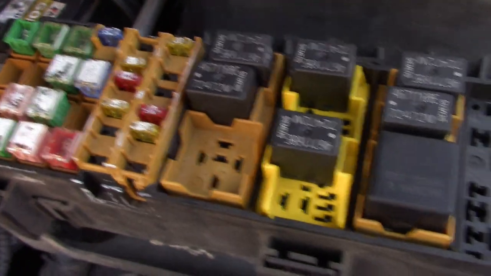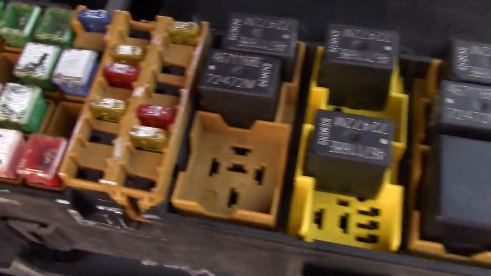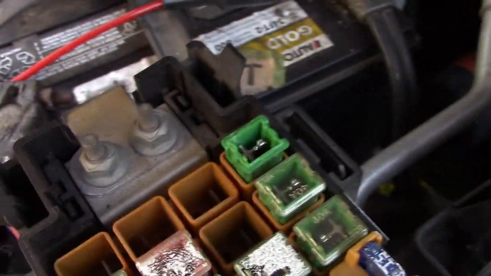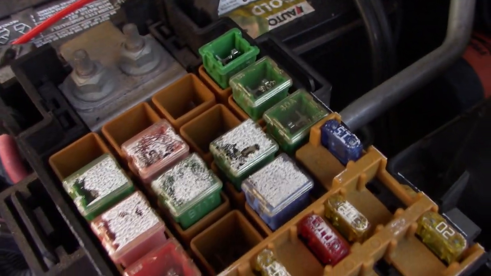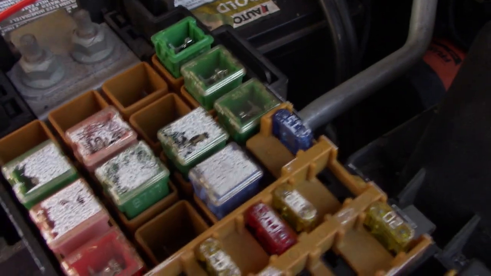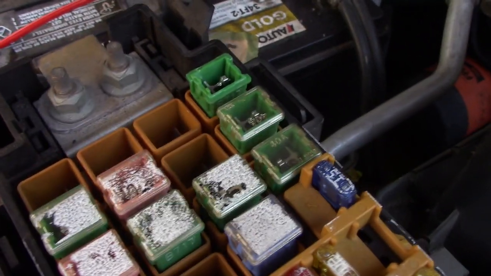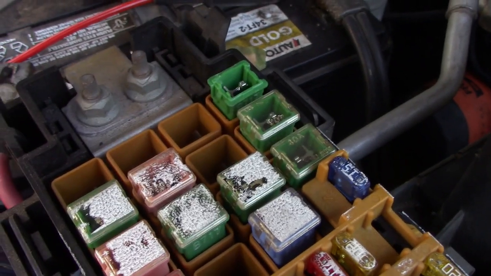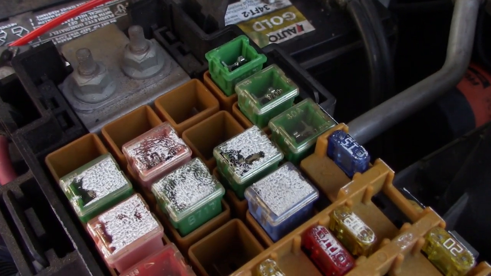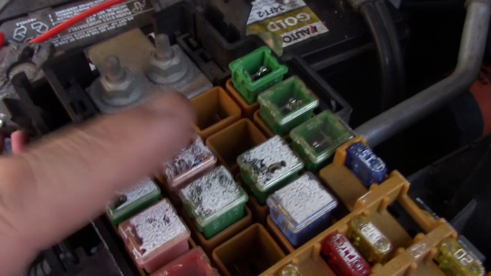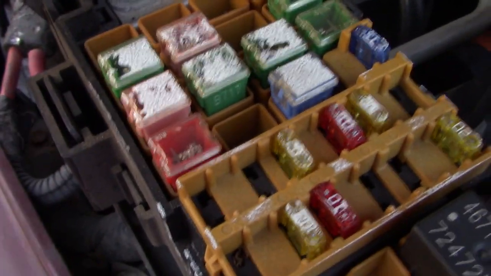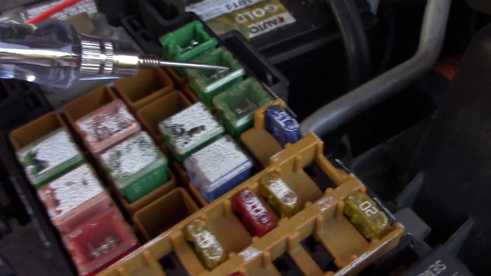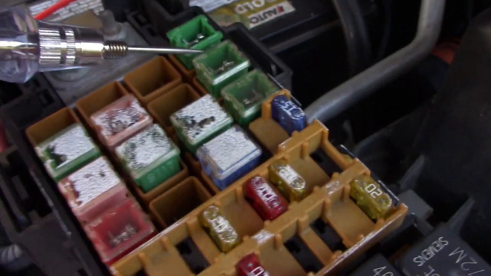Over here are your regular fuses, your relays, some regular fuses, and then the larger fuses. This is a 40 amp, and I already have this ready to test to make it a little easier for us. Familiarizing yourself with the system is a good idea, but I always test my fuses first. While we're out here, I'll go ahead and test this fuse and show you how I do it. Normally there's a little plastic cover on this, but I took it off.